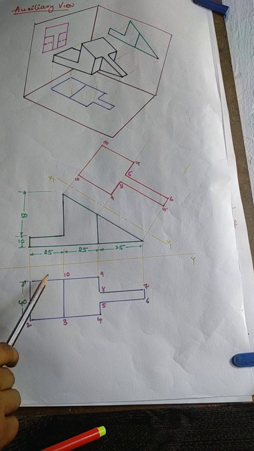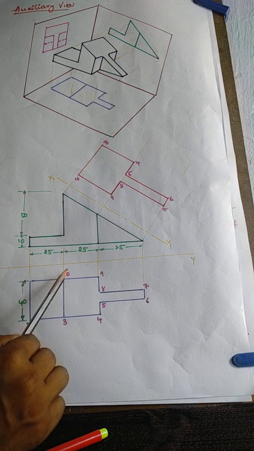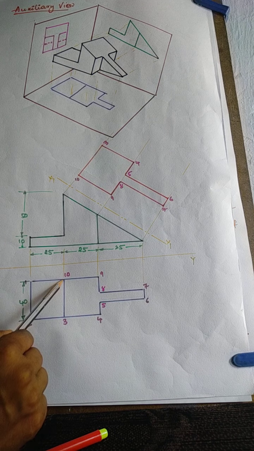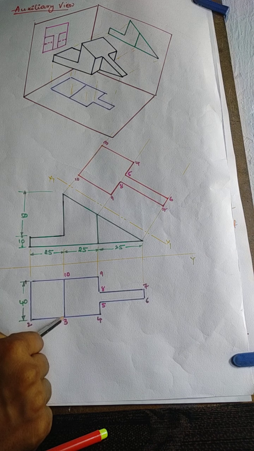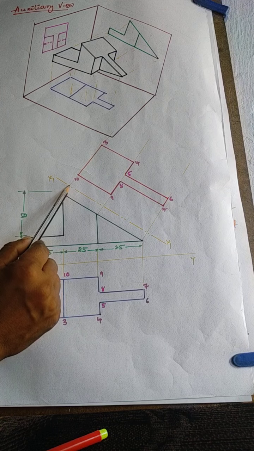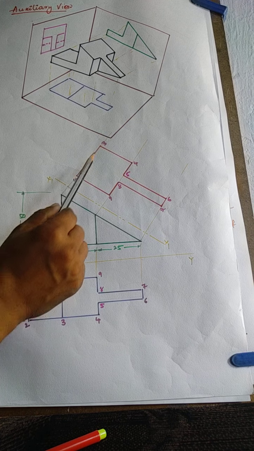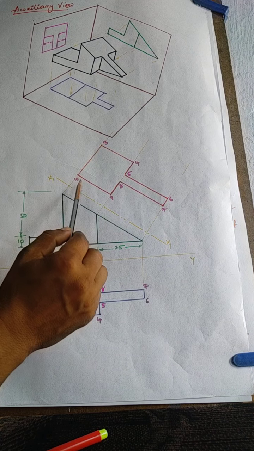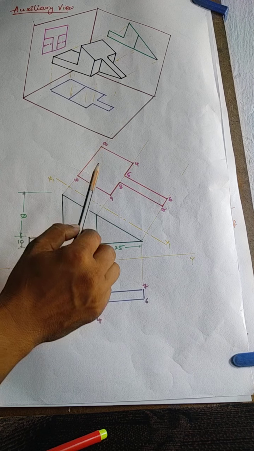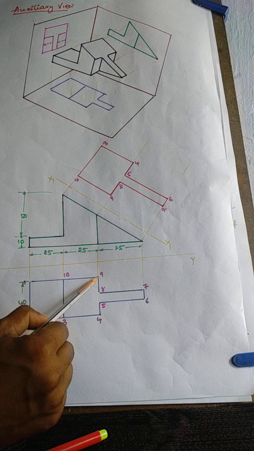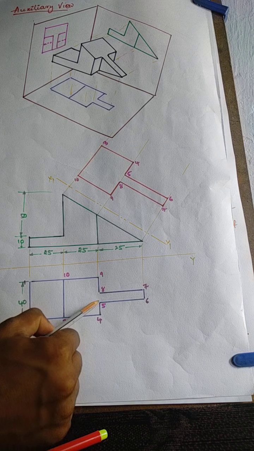After that, measure points 3 and 10, that is from this reference point take the 10 length as well as the 3 length, and transfer these from the axis line only, considering the 10 mm length and the 3 mm length up to point 3. Next, from this reference point take points 9, 8, 5 and 4.